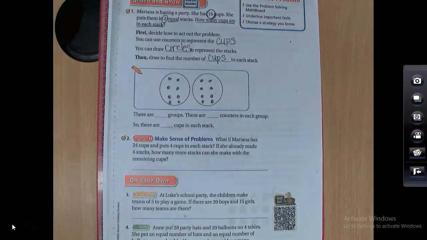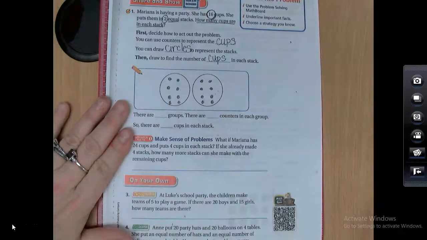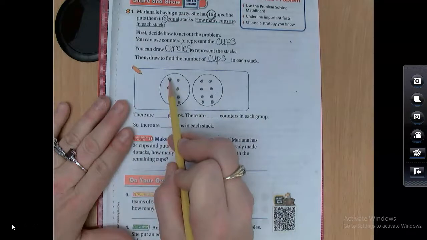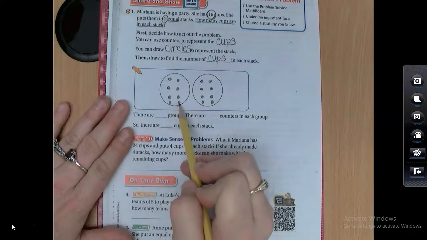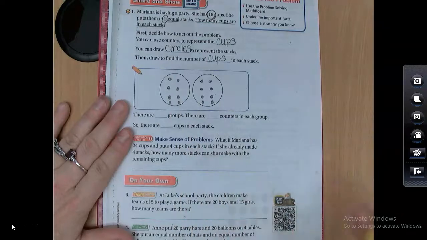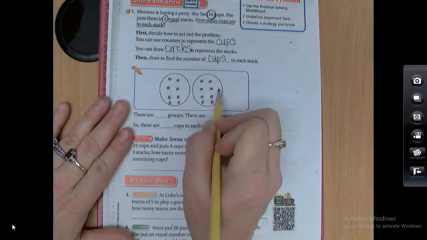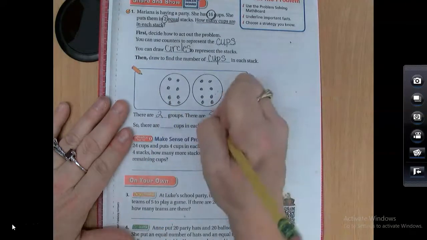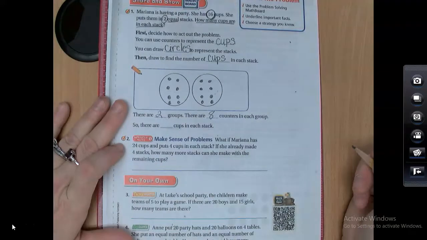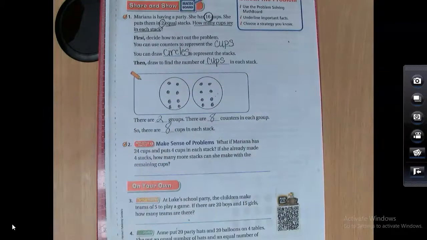So, if you look, I have 2 stacks. How many do I have in each stack? We'll count them. 1, 2, 3, 4, 5, 6, 7, 8. So there's 8 cups in each stack. So there are 2 groups, and there are 8 counters in each group. So there's 8 cups in each stack.